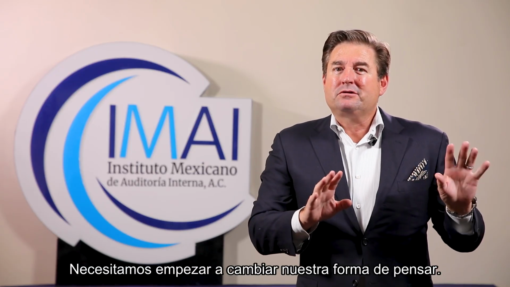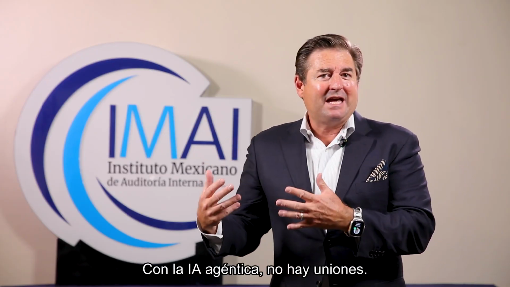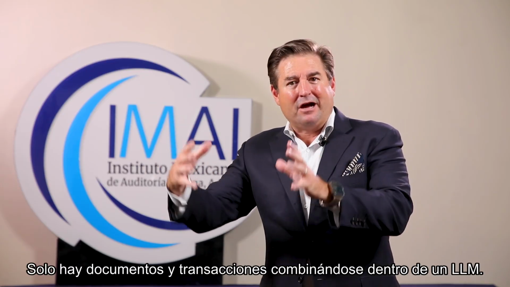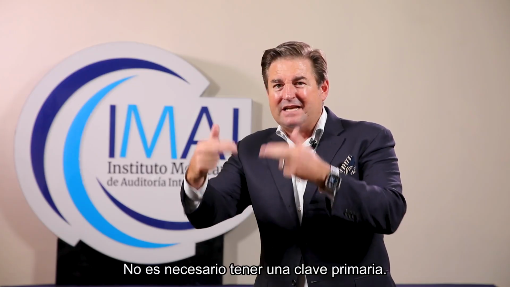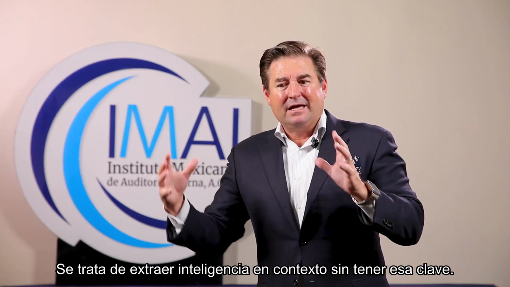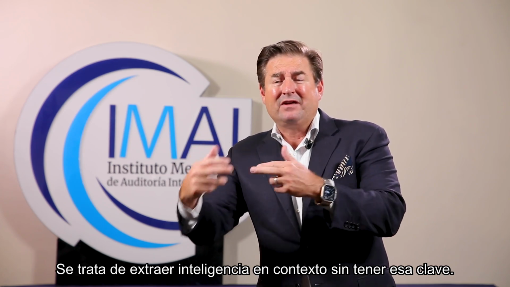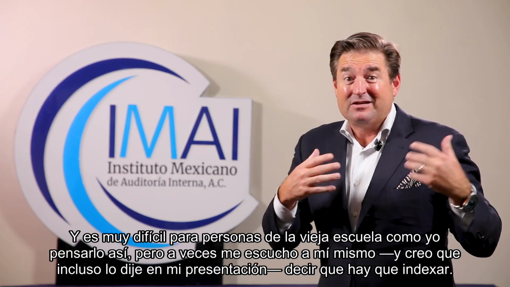That's the SQL way of thinking. We need to start changing how we think. That's an old way of thinking now. With agentic AI, there is no join. There's just documents and transactions blending together in an LLM. There doesn't have to be a primary key. It's extracting intelligence in context without having that key. And it's very difficult for old school guys like me to think about.